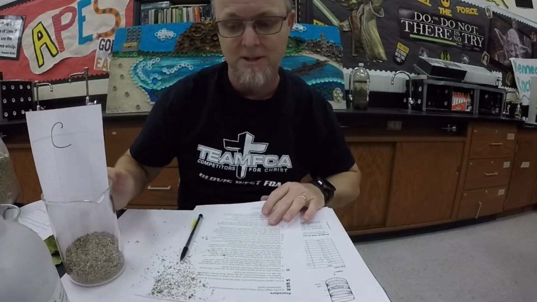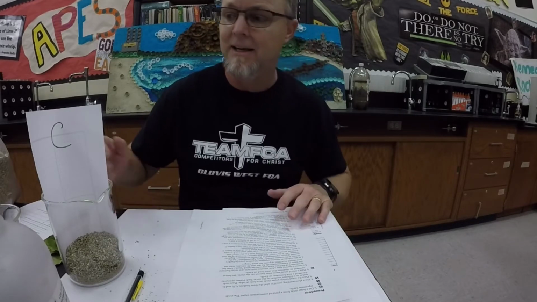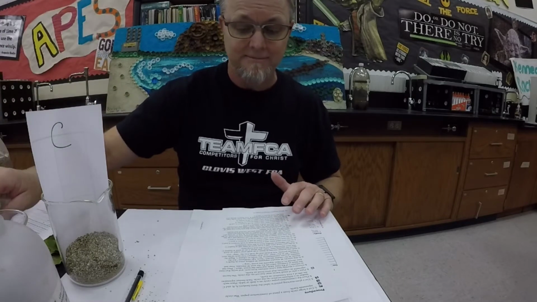According to the experiment, this layering of sand and vermiculite, or salt, is supposed to represent layers of rock. What's up with beaker A and beaker B? Well, I don't have to do anything with those yet. I'll see you in 3 minutes. Time for another nap.